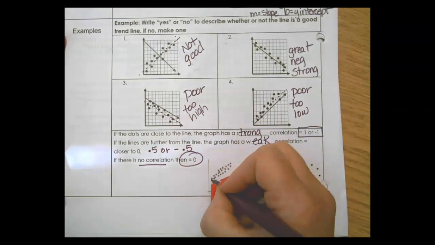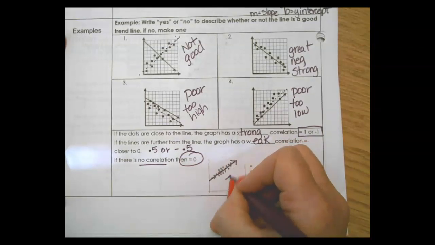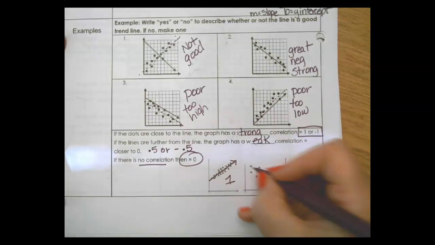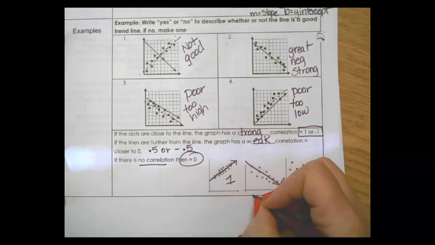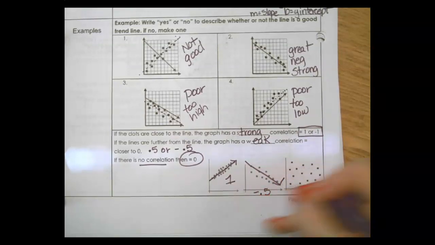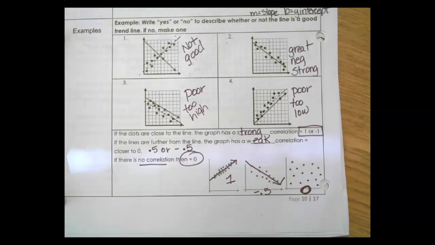So this would be a strong 1. This is weak. So we're going negative, so it's going to be maybe a negative 0.5. This one is chickenpox, so it has none. No, none, nada. Okay.